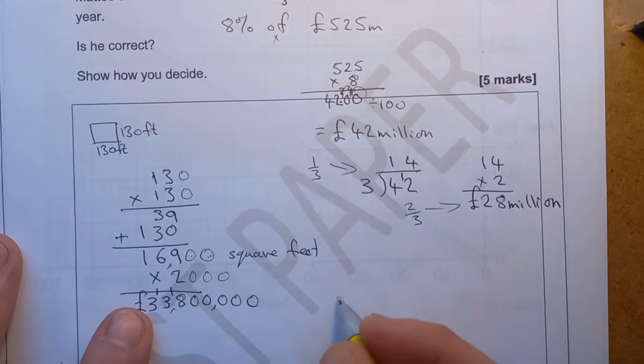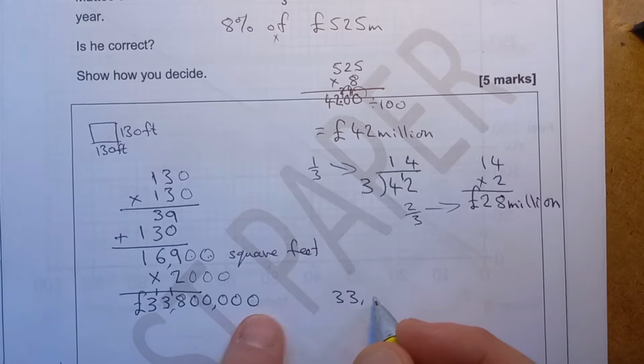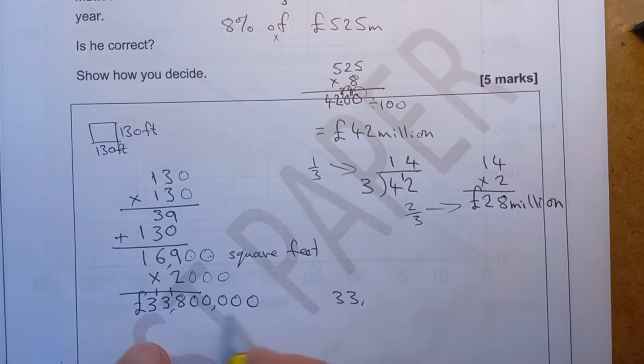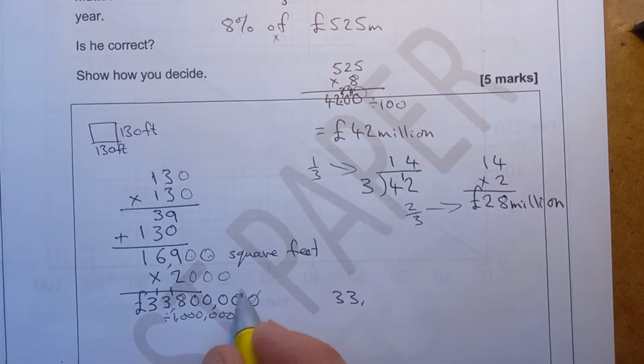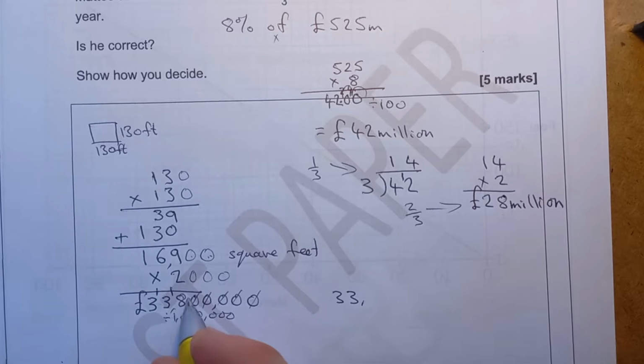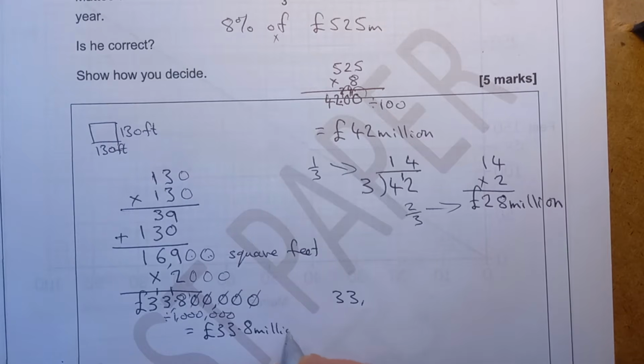And we're just saying, well, we've got this number. We could write it in millions if we want. In fact, if we divide it by a million, that means we take off 1, 2, 3, 1, 2, and then move the decimal point in. That's going to be 33.8 million.